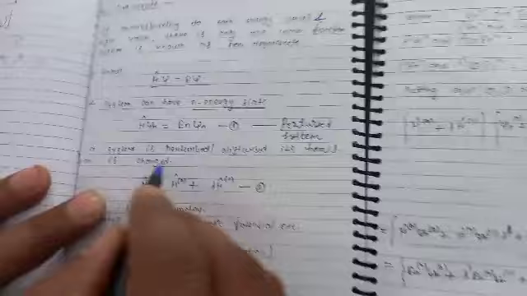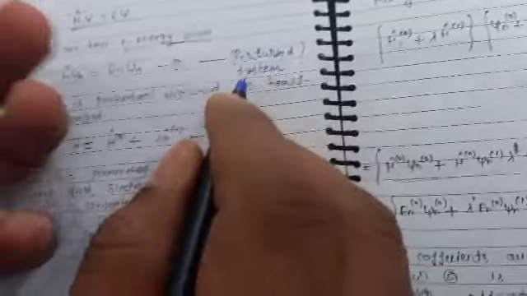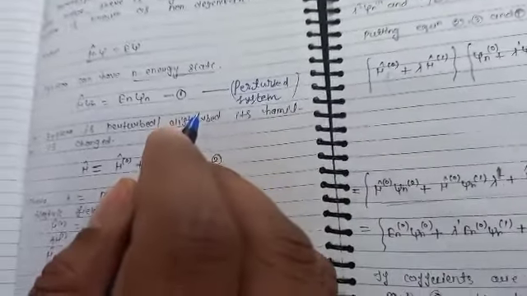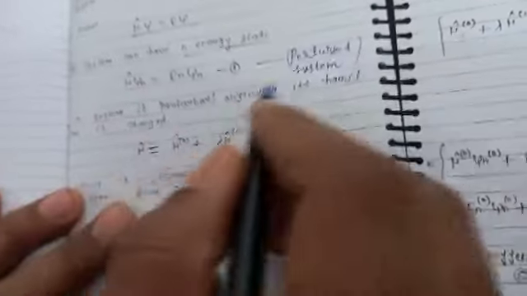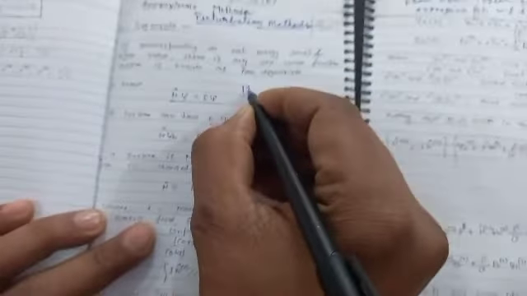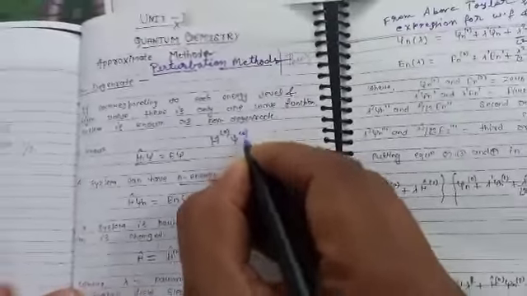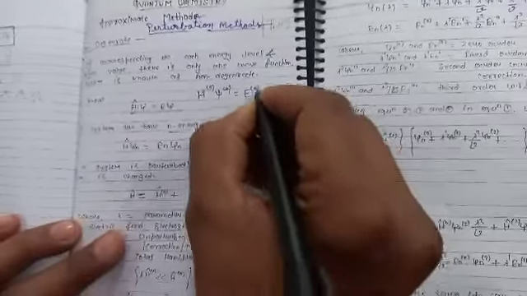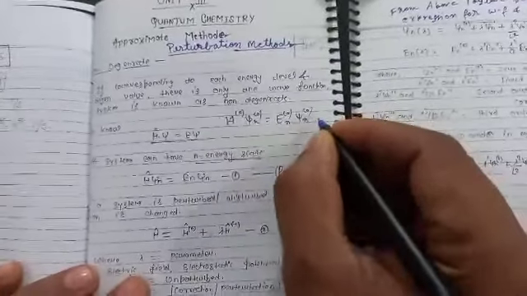If on an unperturbed system we apply a force like an electric field, electrostatic potential or magnetic field, then we get a perturbed system from an unperturbed system. Suppose the relation for the unperturbed system is H naught psi naught equal to E naught psi naught. For an energy state, it can be written H naught psi n naught equal to E n naught psi n naught.